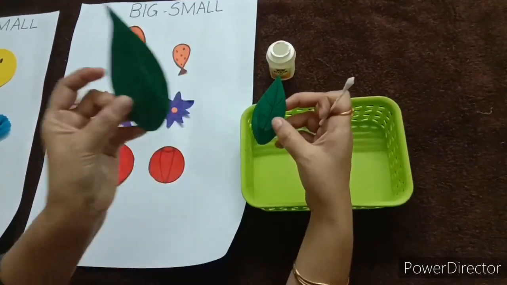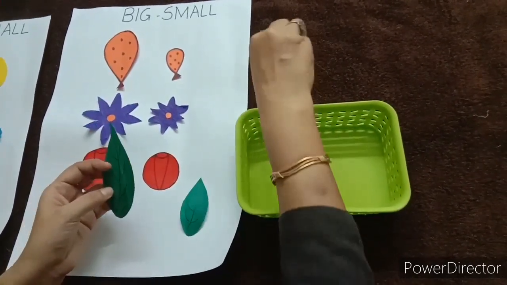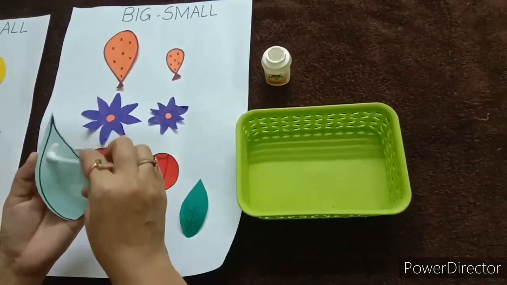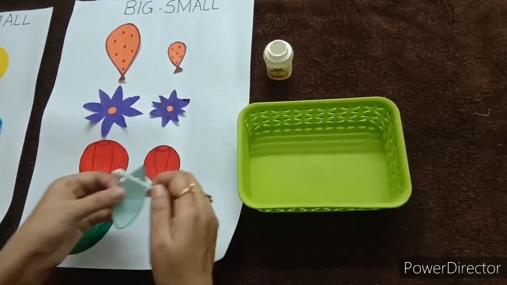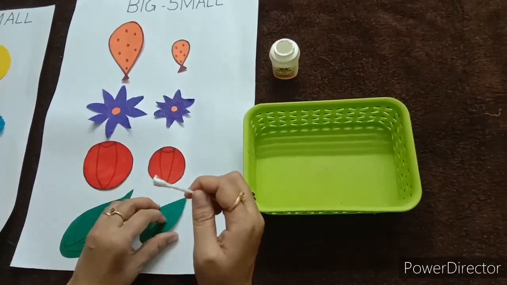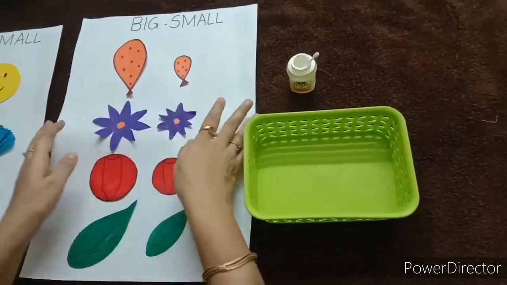Now these are leaves. This is a big leaf and this is a small leaf. Let's stick them. So can you see this, children?